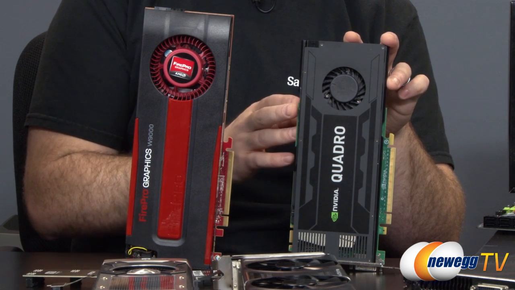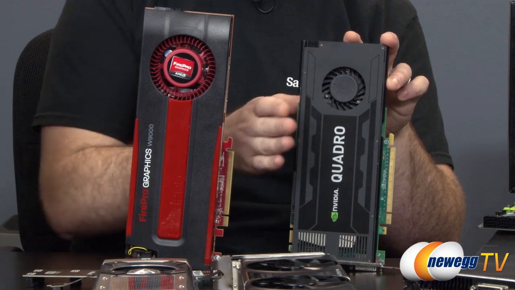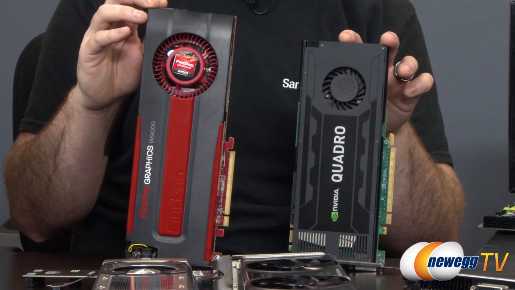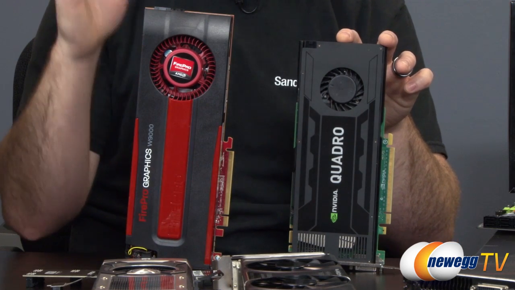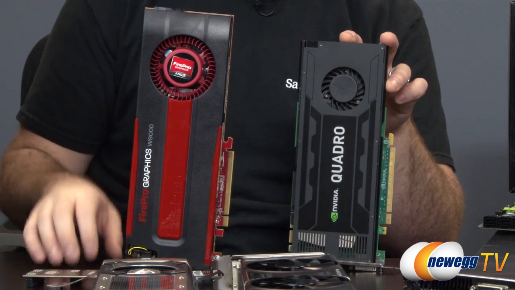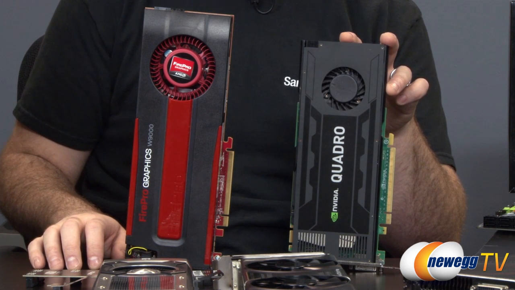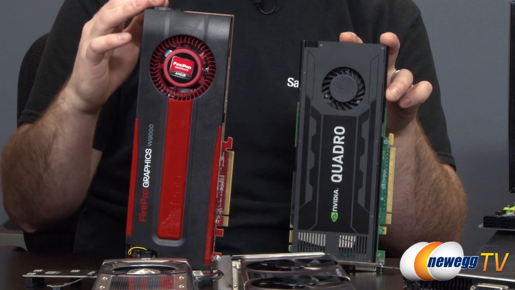NVIDIA, I should say, also has Tesla cards, which are headless, which you can add on for more processing power, but that's just kind of how they've arranged their lineup for the workstation. But basically, these cards are going to be more expensive, and if you tried to play a video game with these cards, they actually wouldn't do very well. No. But that's purely down to the drivers that they use.